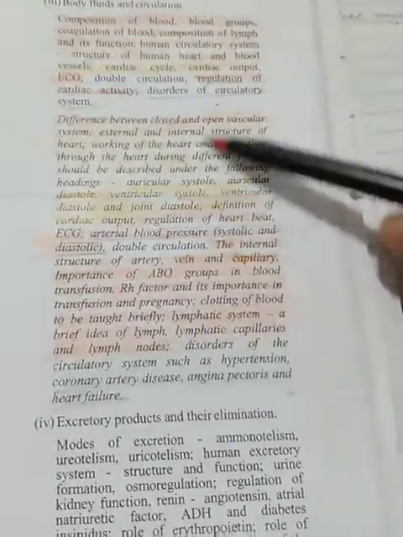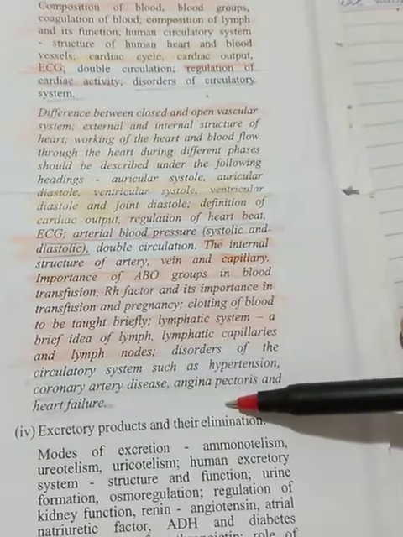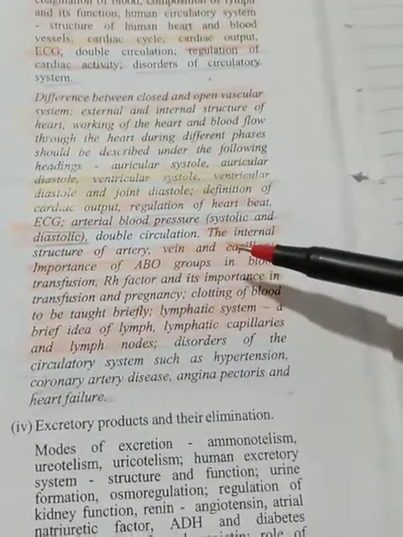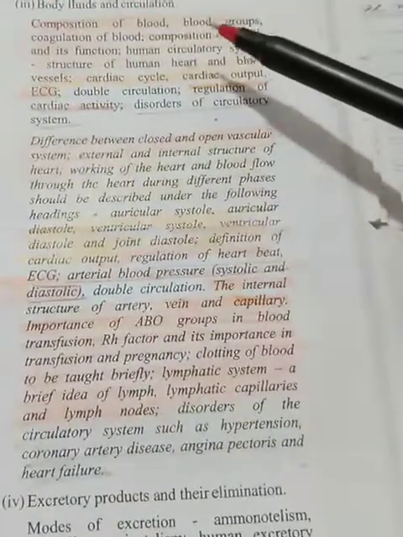So I have completed every topic that has been mentioned in your syllabus, and here we come to an end of the syllabus for unit test 1, that is viruses and body fluids and circulation.